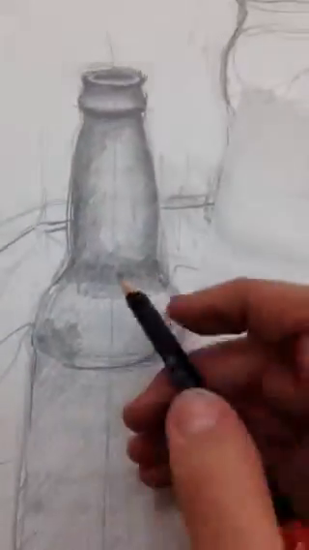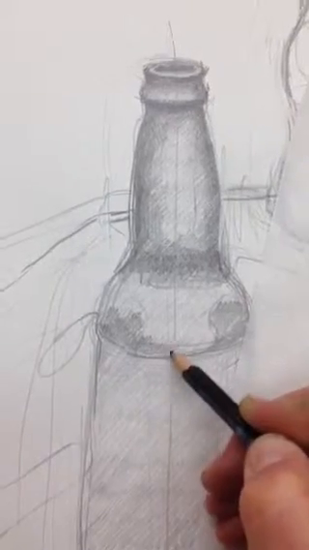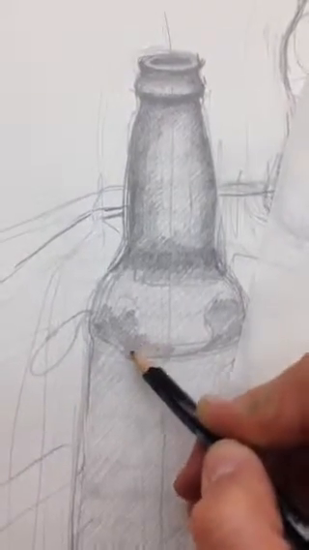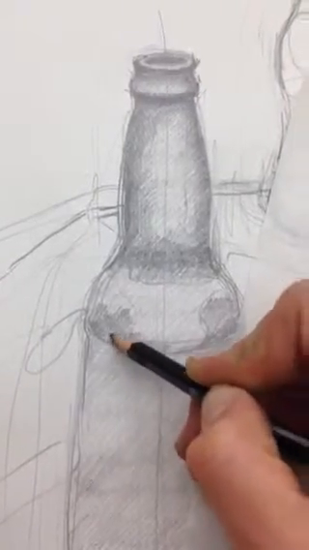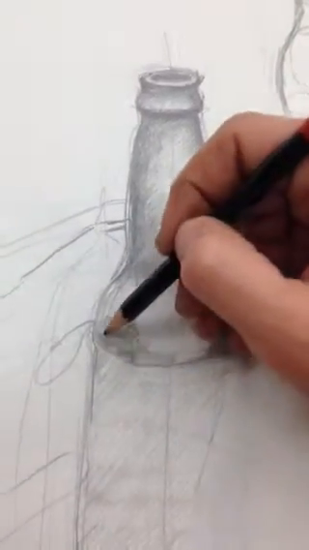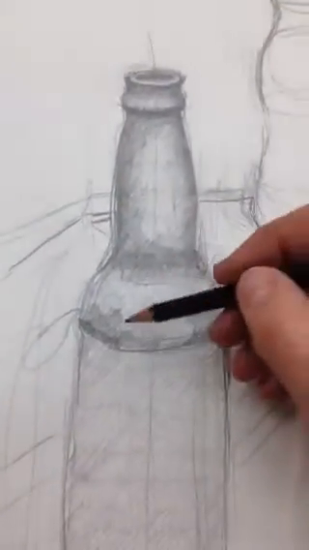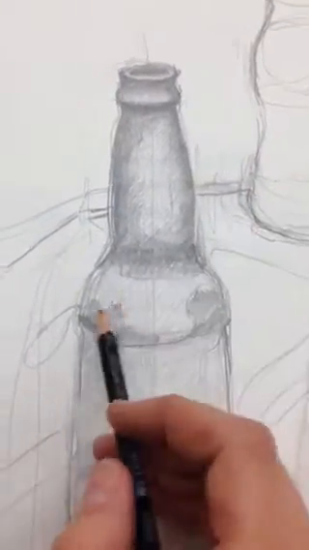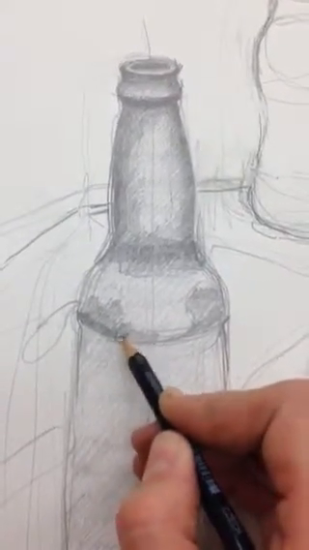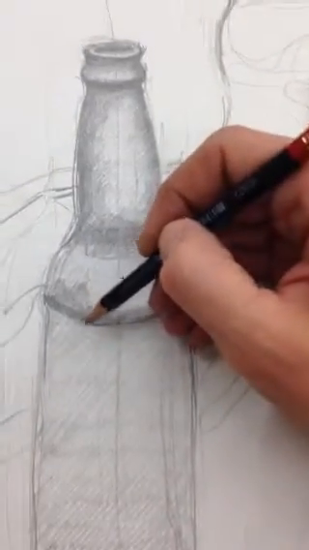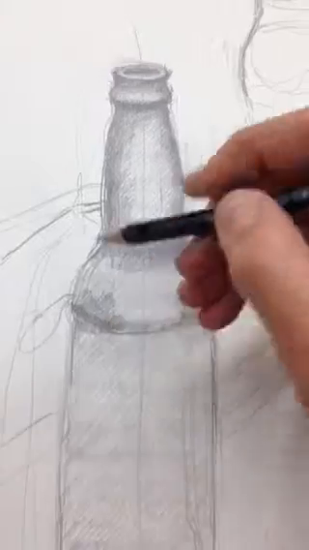Our eye interprets vertical marks as something like a light pole, something that's sticking up out of the ground. And horizontal marks we interpret as horizon lines. So both of those marks will flatten out part of your drawing. So if I were to make true vertical or true horizontal marks right here, the bottle will stop looking like it's curved or like it has volume, and it'll start looking flat. So it's something that you want to avoid.